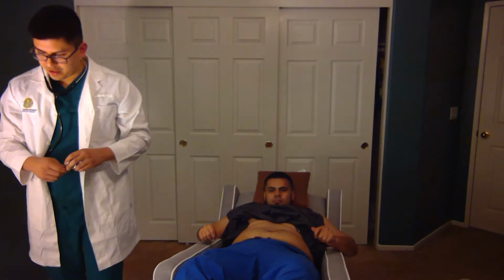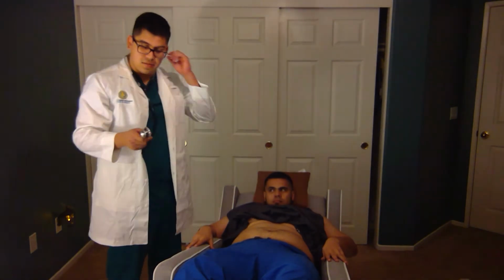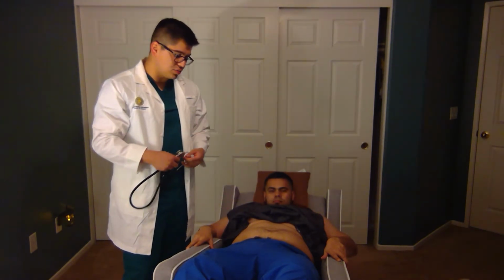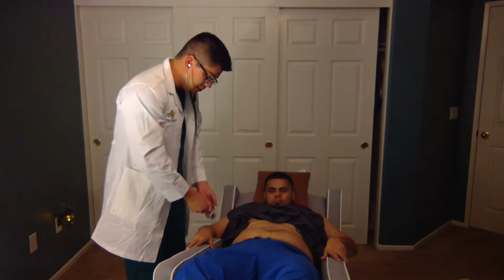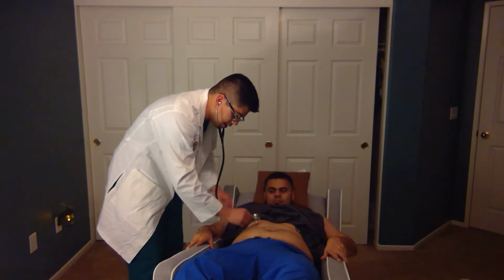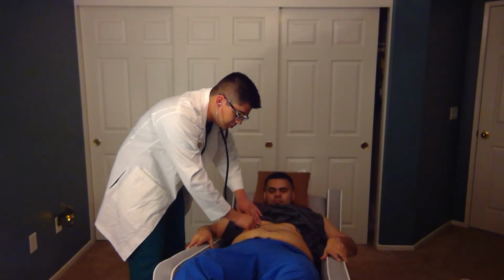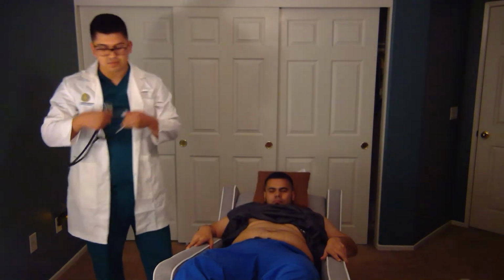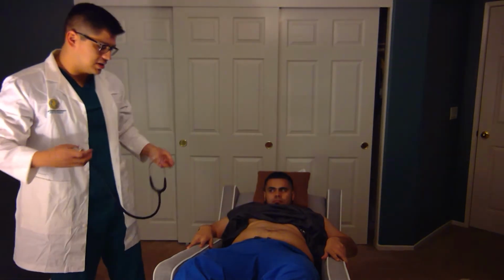So after you finish auscultating all four quadrants, you could also auscultate for any liver rub or splenic rub, which would be in case of enlargement. You can listen with the diaphragm in the right upper quadrant for any liver rub, and the same for any rubbing if there's enlargement of the spleen. Then after that, we're going to start percussion.